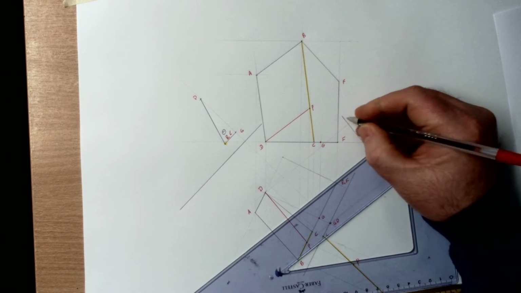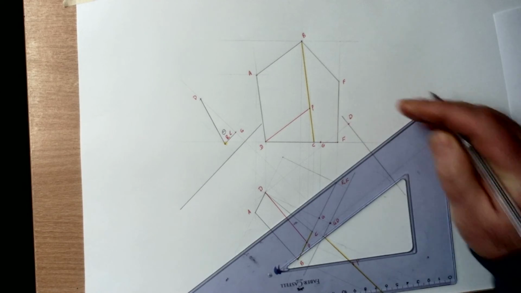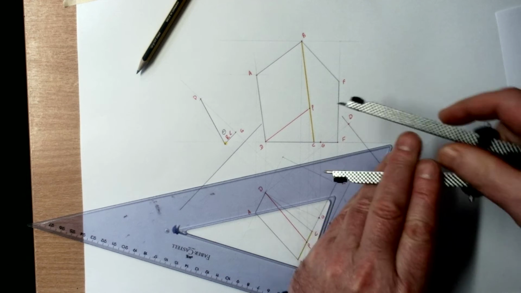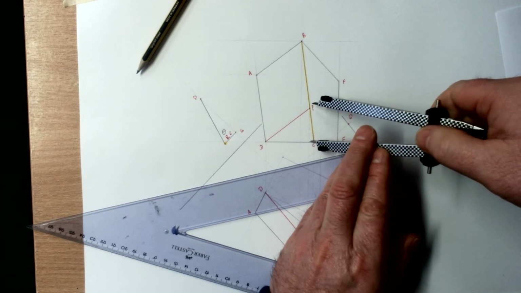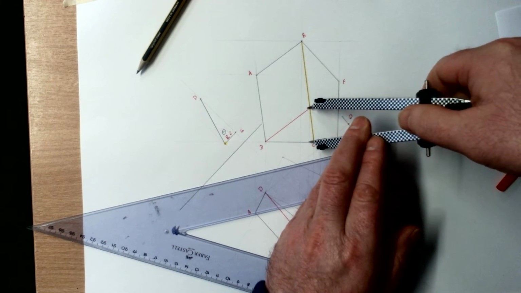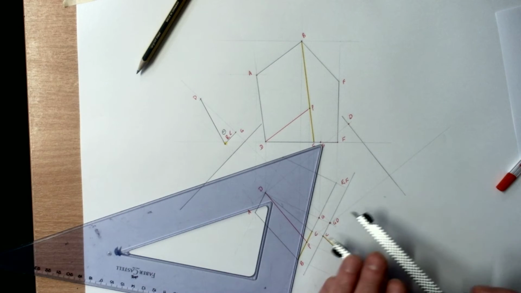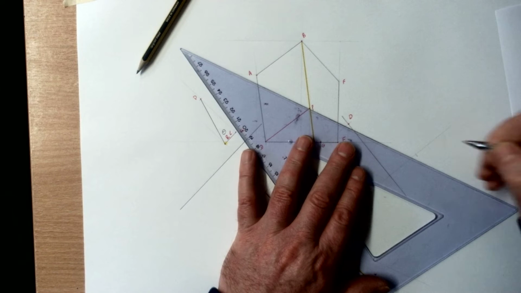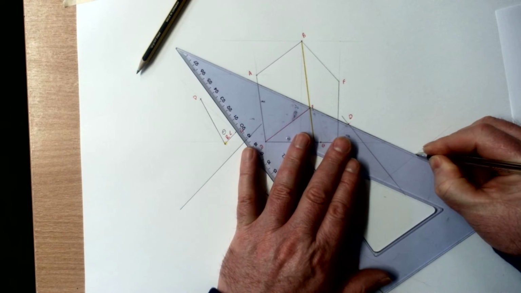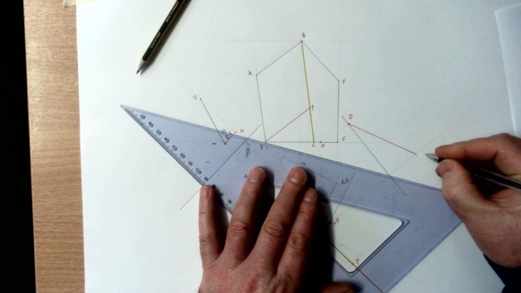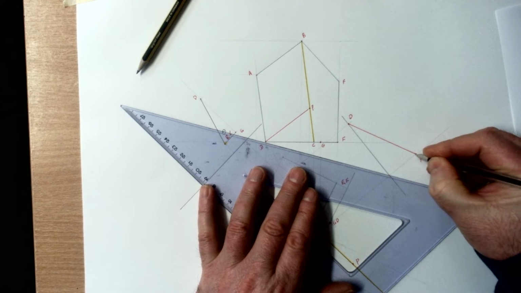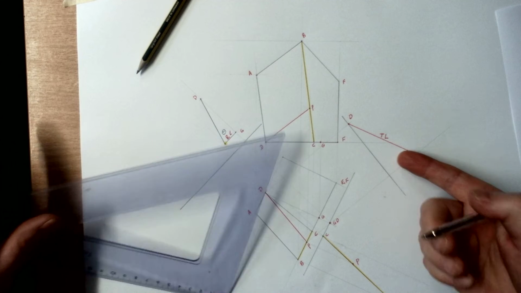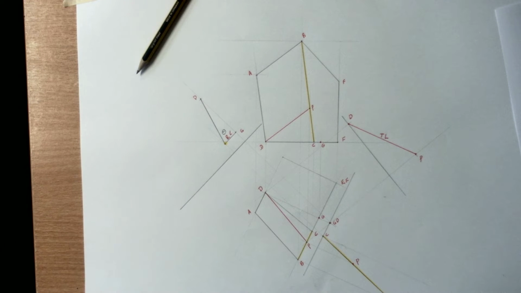So that's going to be D. And the height of P above the ground, above the XY line, is this. So that there is P, and that's the true length. Okay, that's done using an auxiliary, but some people prefer rotations.